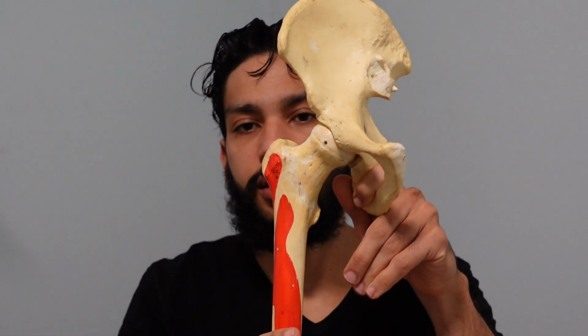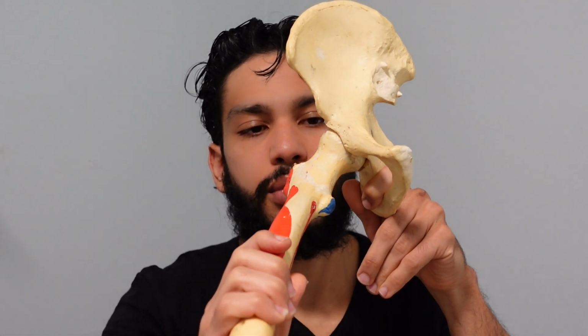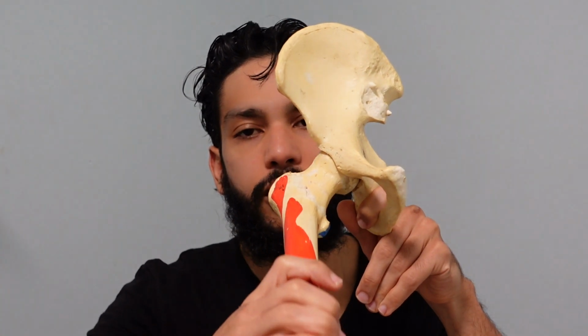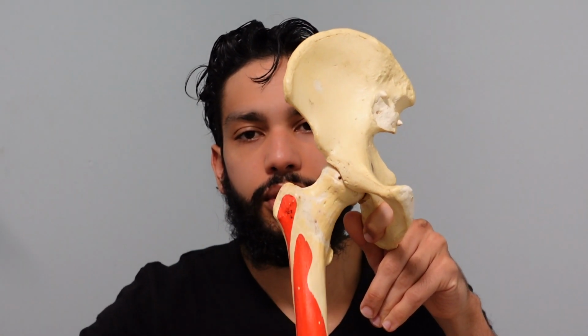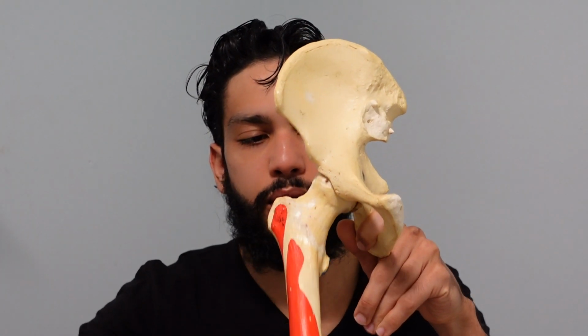Okay, so basically when it pulls on that lesser trochanter, it's going to pull that lesser trochanter to come anteriorly like so. So notice that that is going to produce a flexion at the hip like so. Okay, that's how that works.